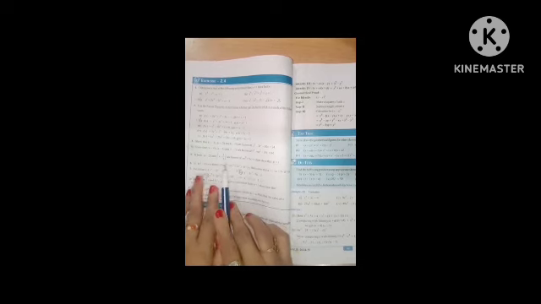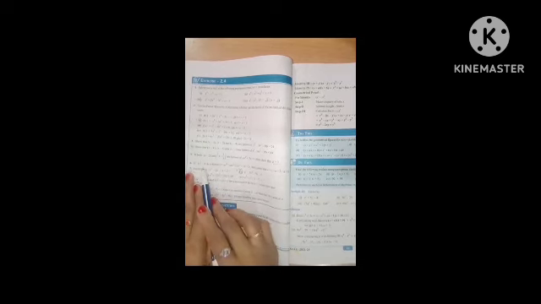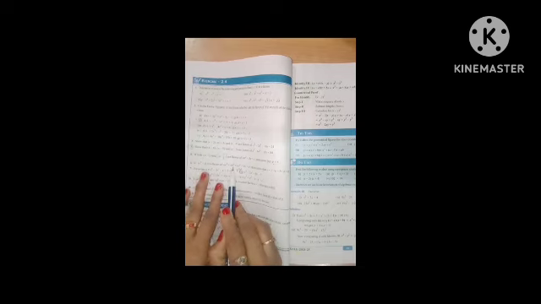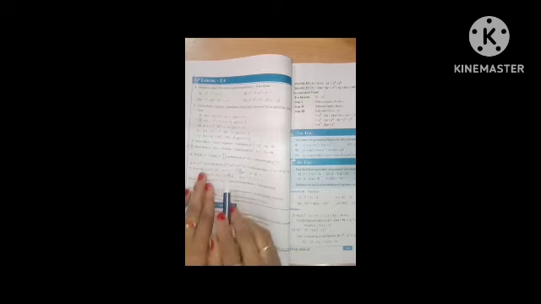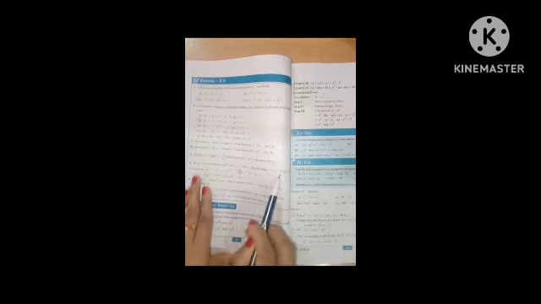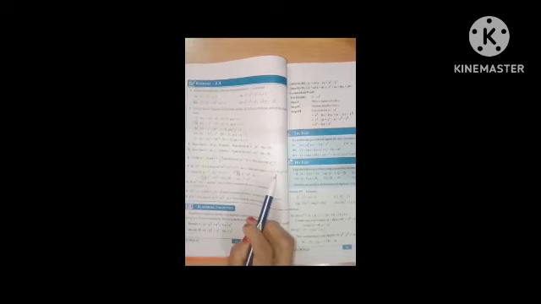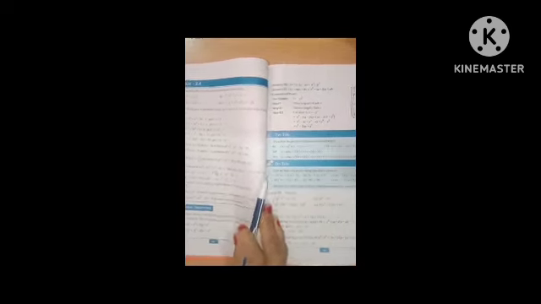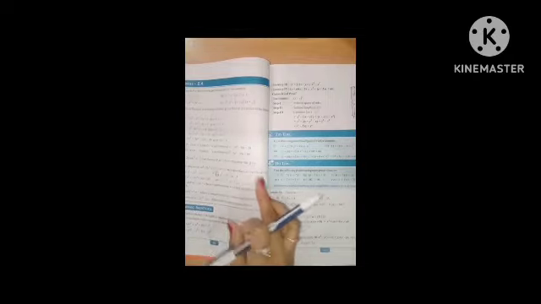This is the factor of this f of x or p of x. Then show that both are equal to 0. Show that, proved only. First, given data, how to write it in our problem.